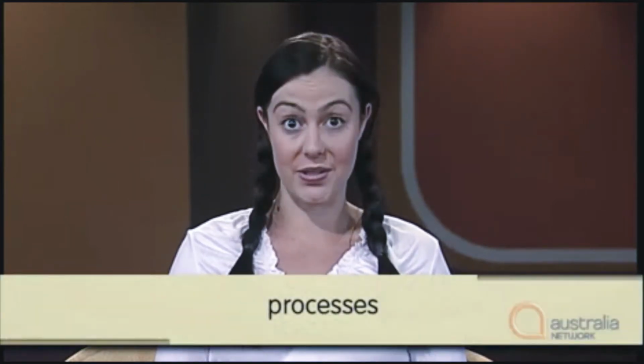Okay, so David was talking about how his toilet, the EnviroLoo, works. He was describing a process. Today we're going to look at the type of language you'll need to describe processes. We'll listen to David again. This time, listen out for the types of verbs he uses.